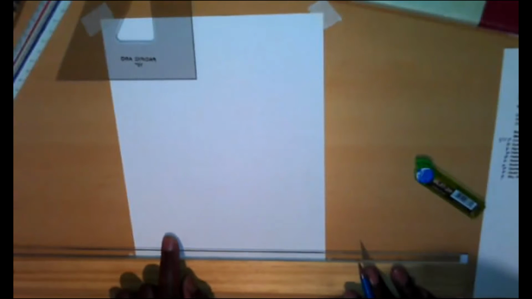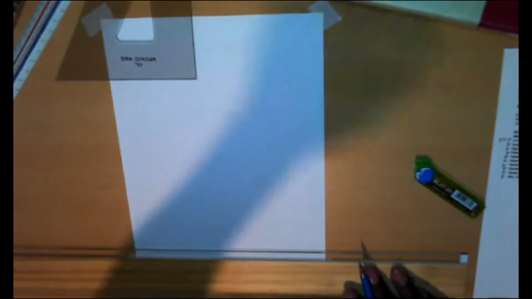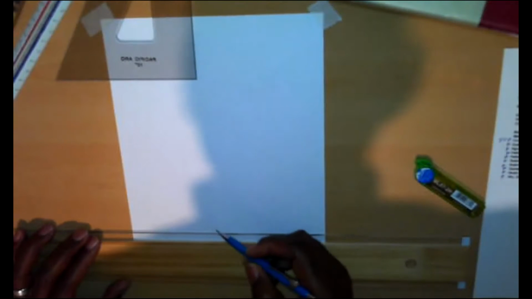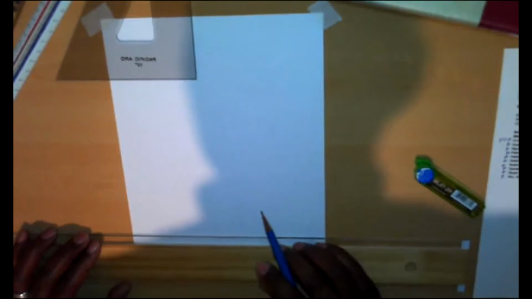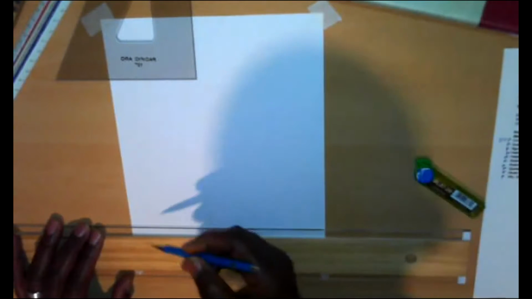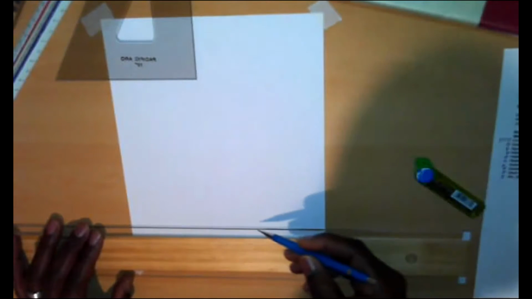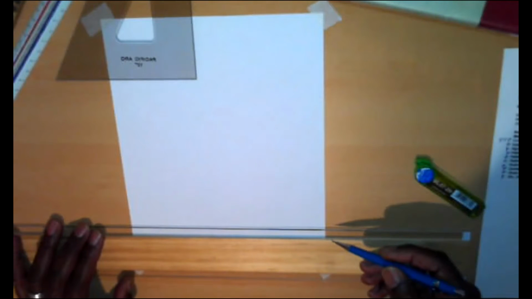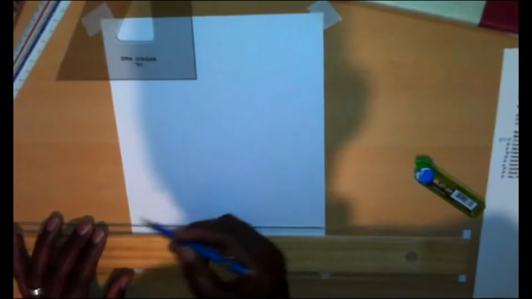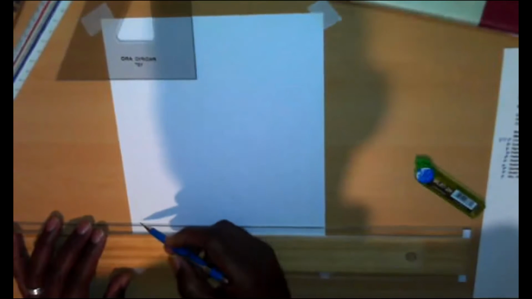I know that you can barely see that line because of the way I have my camera positioned, but I can see it better because I'm closer to it. Now, when you make horizontal lines, if you're right-handed, you're always going to start from the left and draw the line to the right. So I'm going to draw another line. I'm going to try to make it just a little bit darker just so you can see it better.